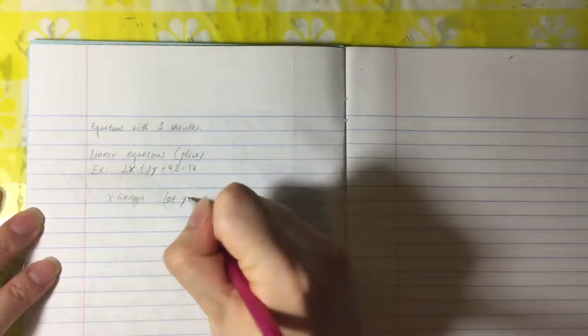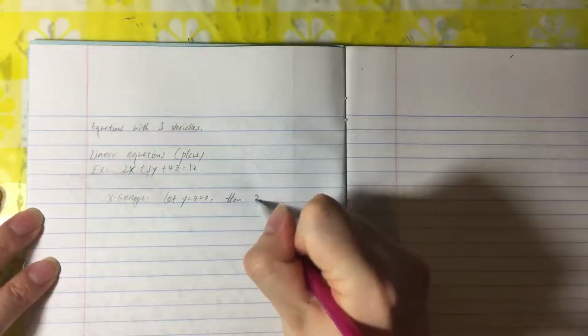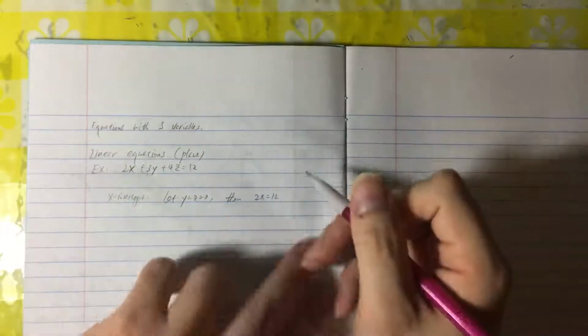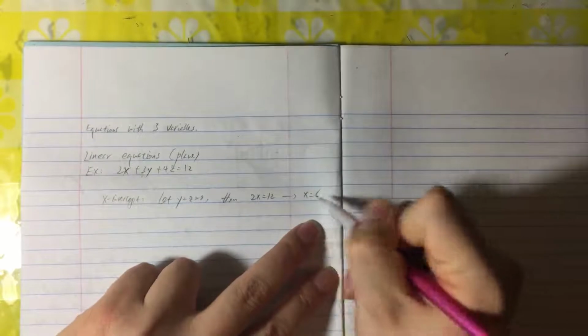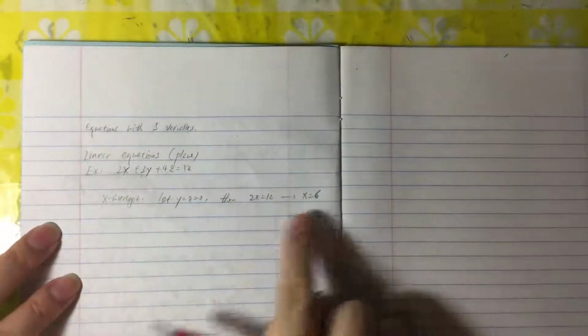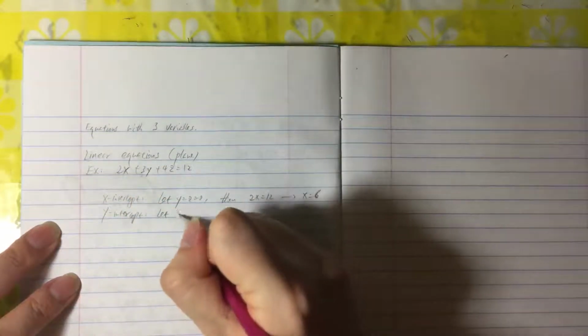So for the x-intercept, let y and z equal 0. Then 2x equal to 12, x equal to 6. So the x-intercept is 6. For the y-intercept, let x and z equal 0.